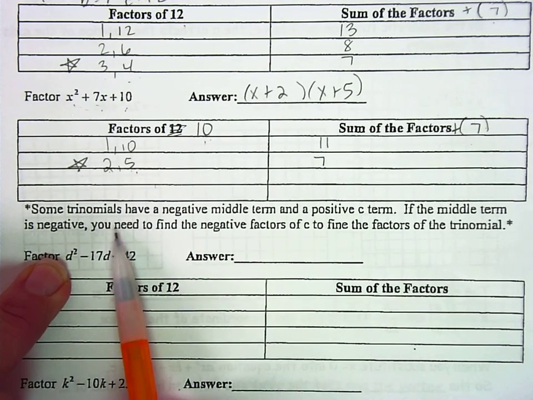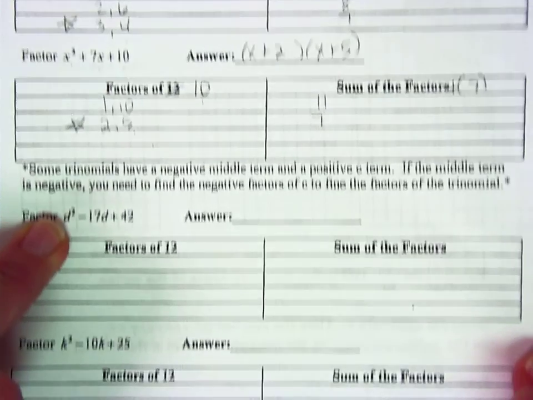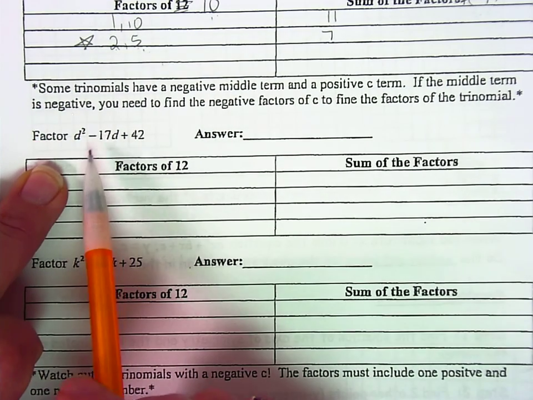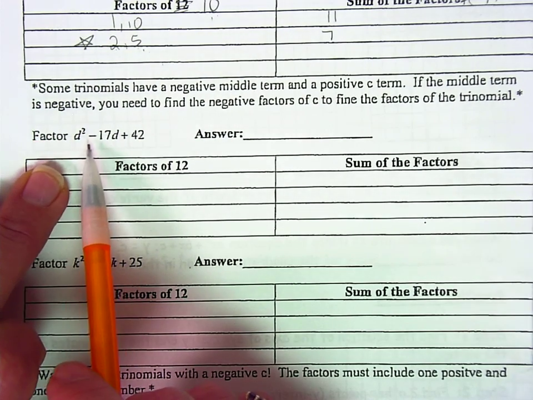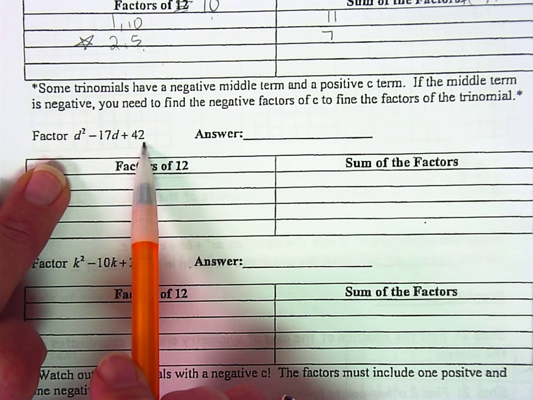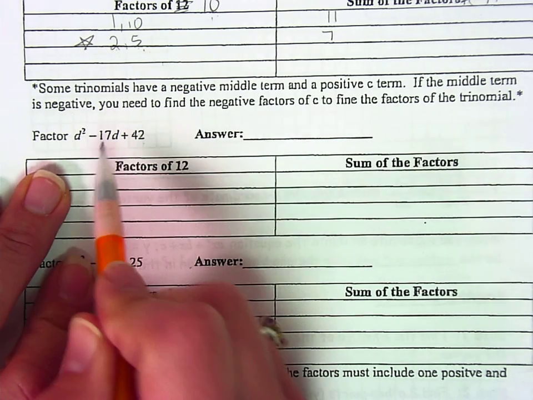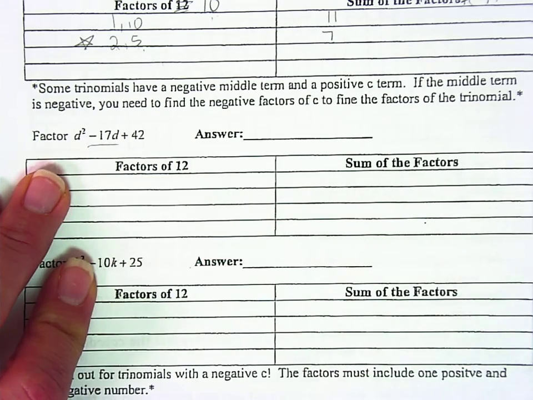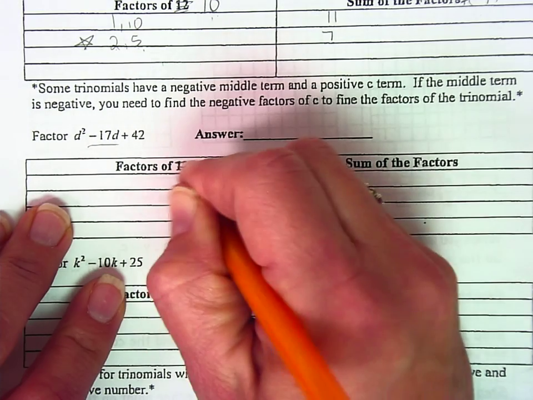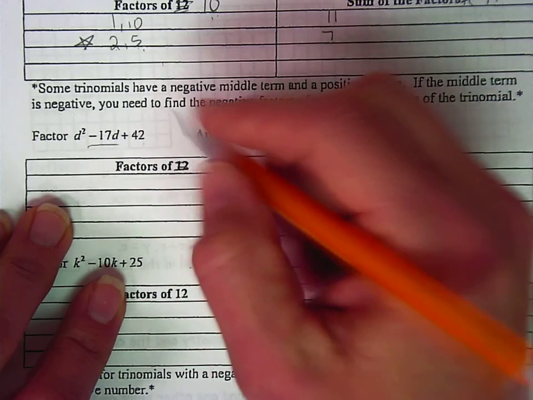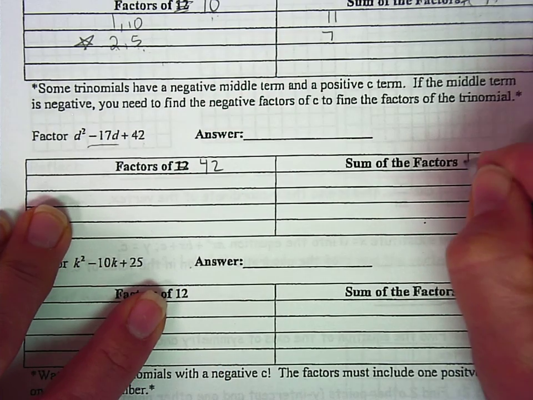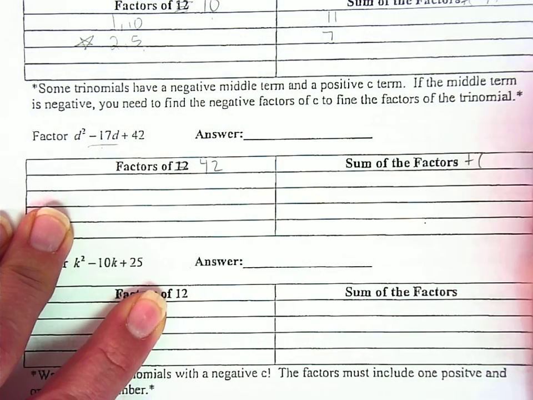For the next one, it's a little bit different here. So we're going to factor d squared minus 17d plus 42. A little different here because the b value is a negative 17. So keep that in mind. So once again, the factors of c, so obviously it's not 12, it's 42, that add up to b, which on this one is negative 17.